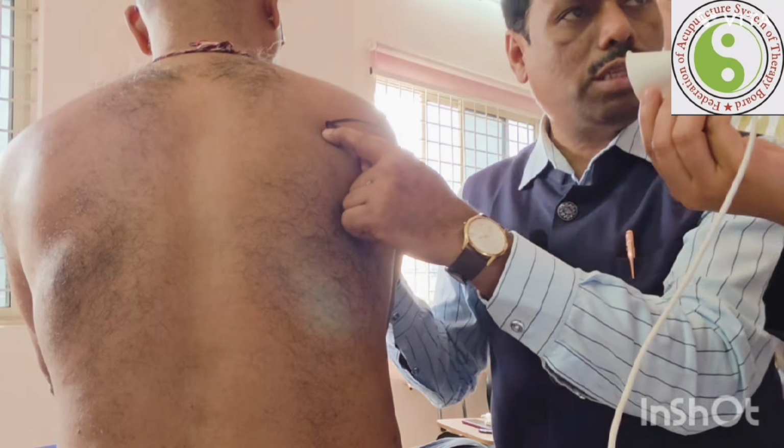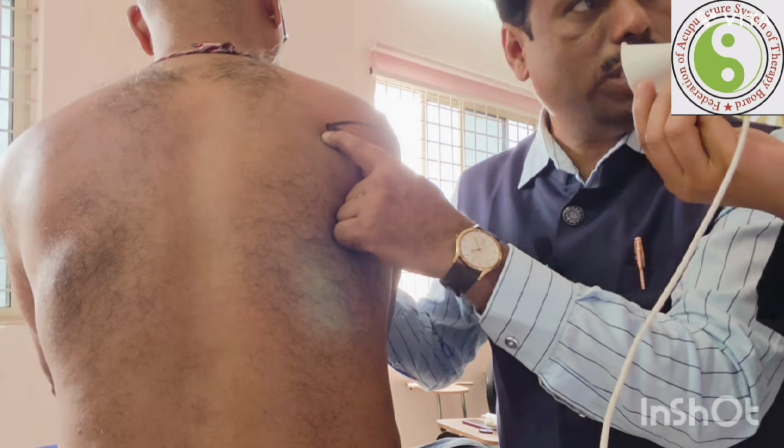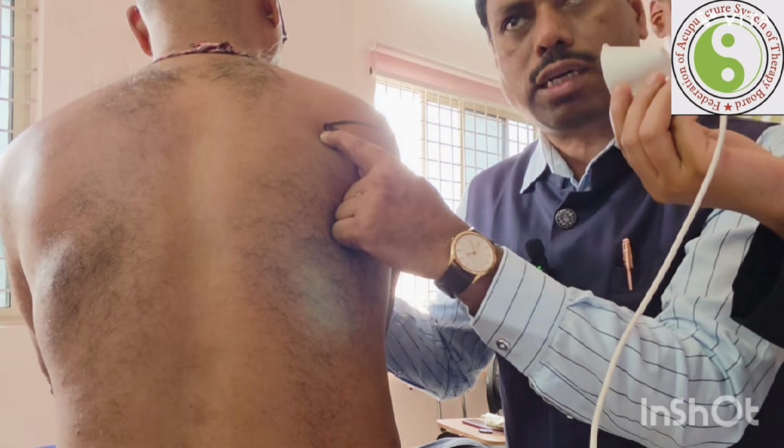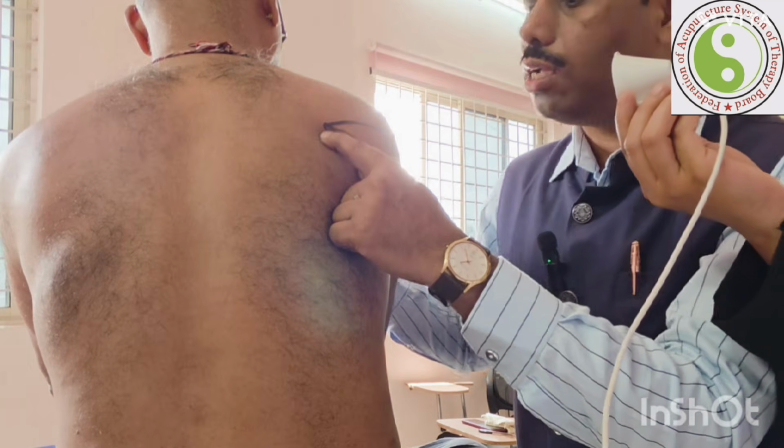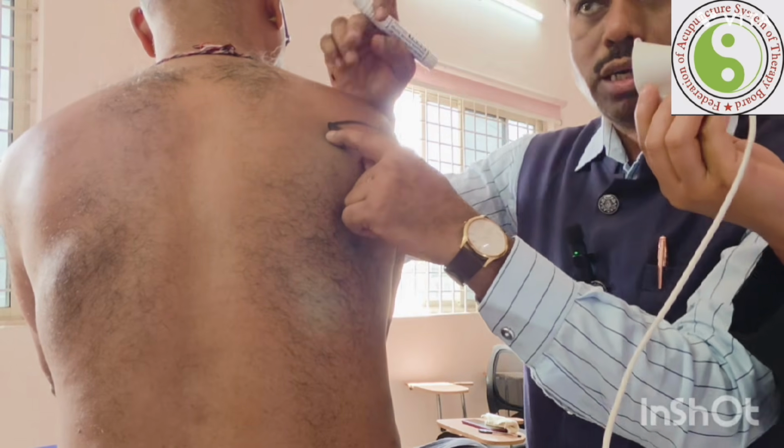Ru Chen, that means the Ru Chung, you cannot apply. Ru means the breast, Chung means the center. You cannot apply on the nipple. So on the posterior side you can apply the point.